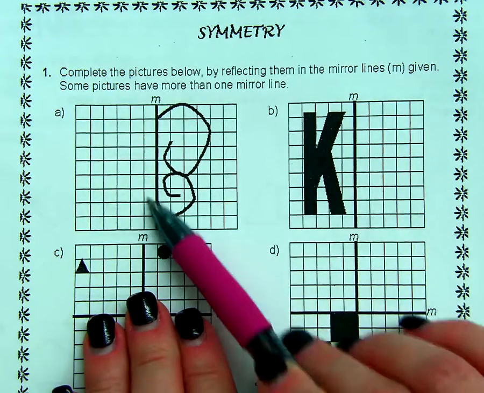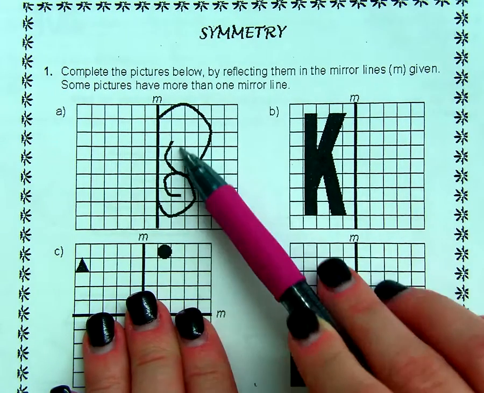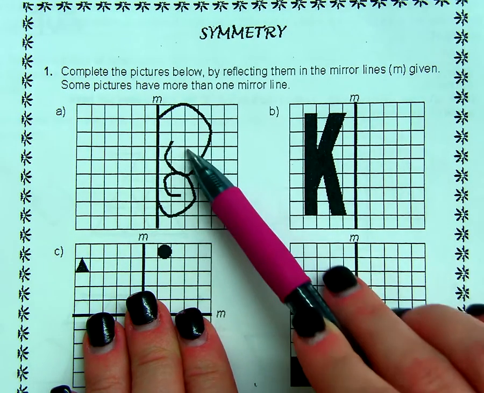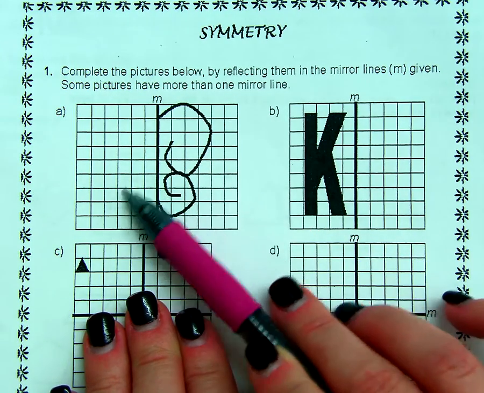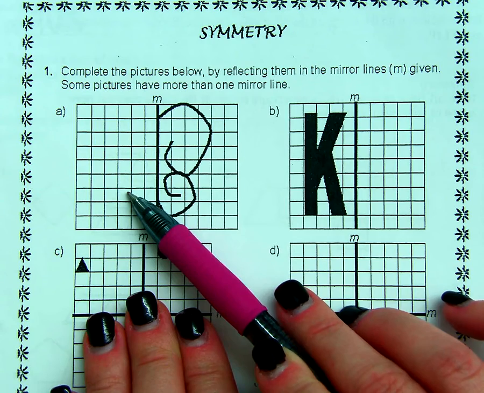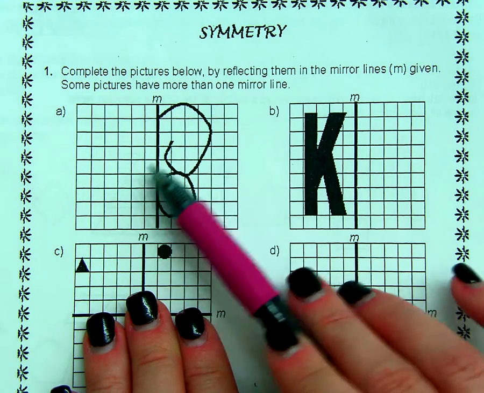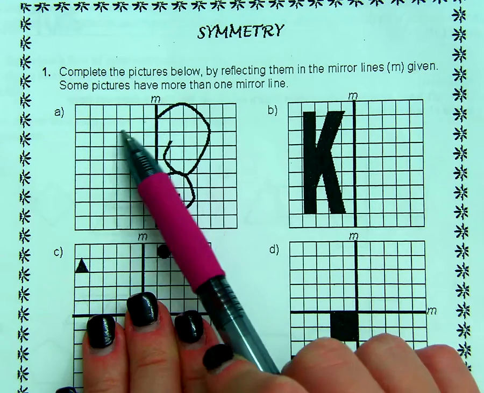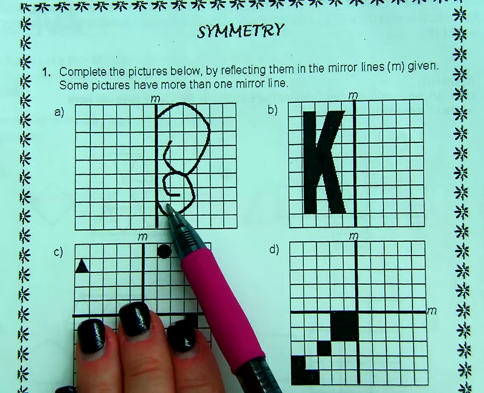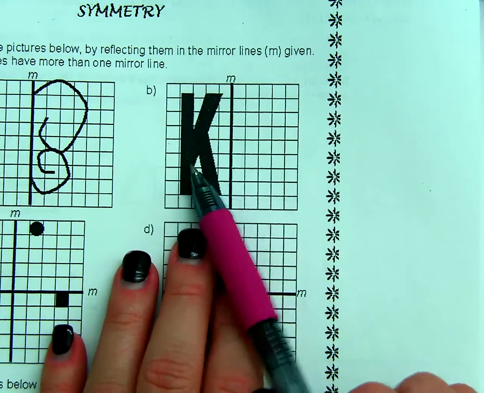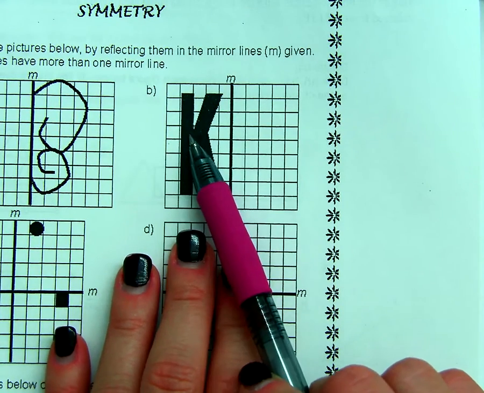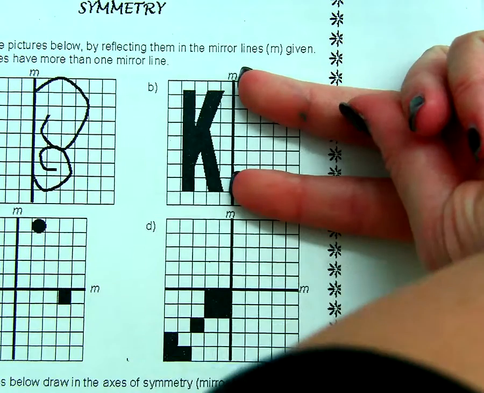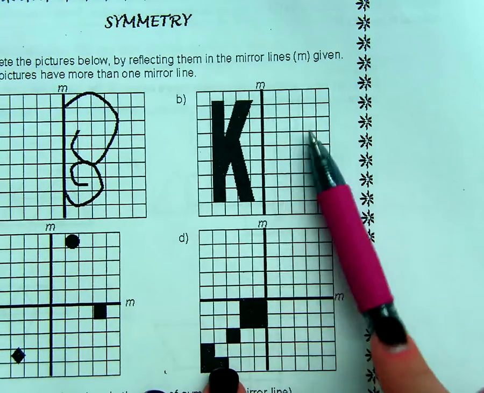So for number 1, A, you're going to be drawing this shape on the other side over here. Okay? So it's like a mirror image. If you were to look in the mirror at half your face, you're drawing the other half right here. Same thing with the K. You're just flipping it. So instead of the K being this way, you're going to flip it that way. You're going to draw it and shade it in.